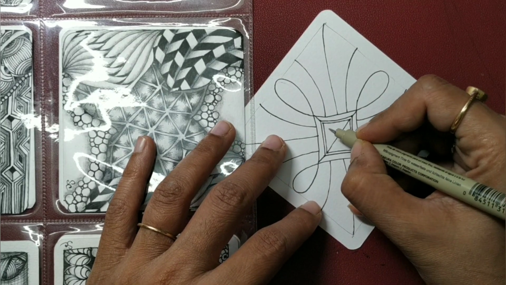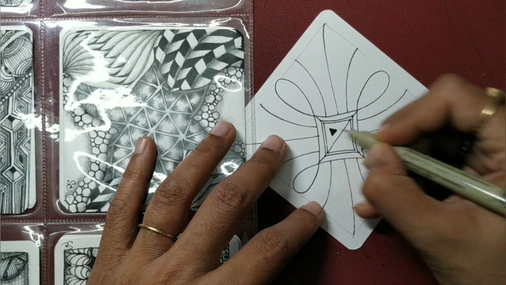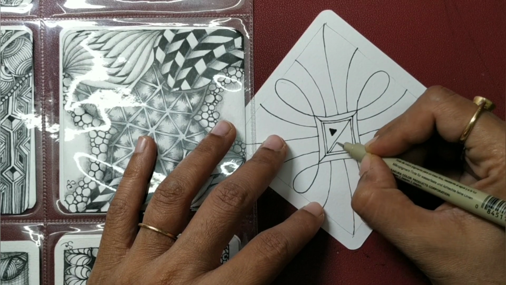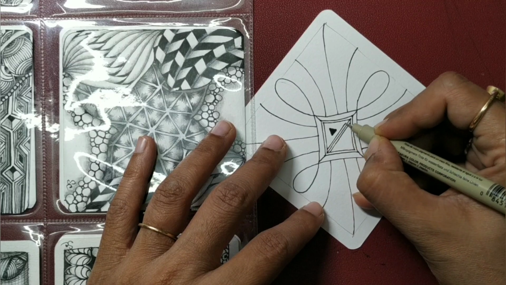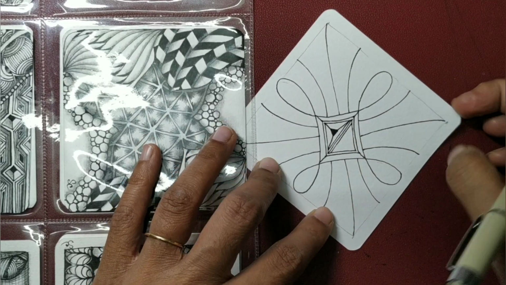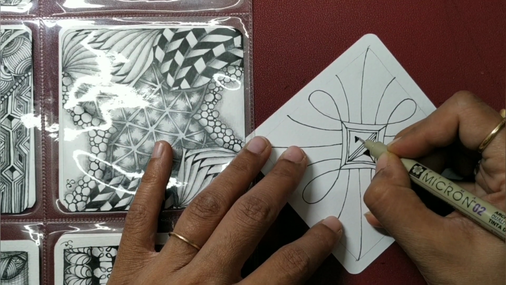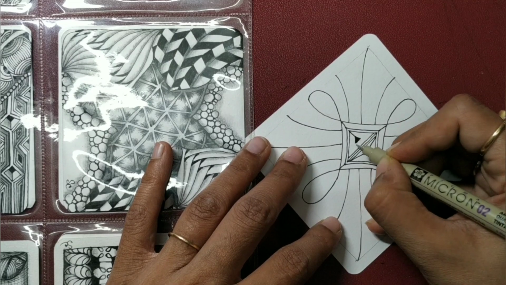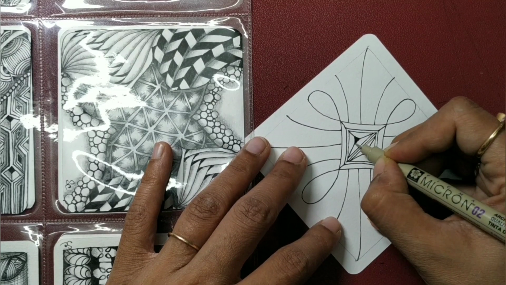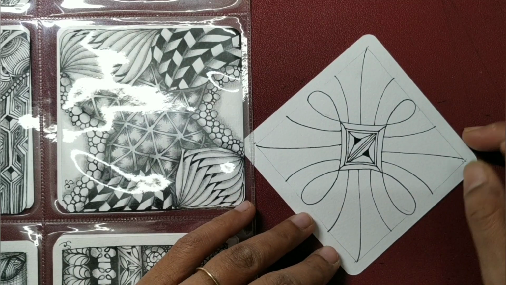There are so many fragments that you can add inside a triangle, so I'm going to keep it simple. Added one more triangle inside and joined the 3 corners to the 3 corners of the bigger triangle. Yeah, that's about the center.